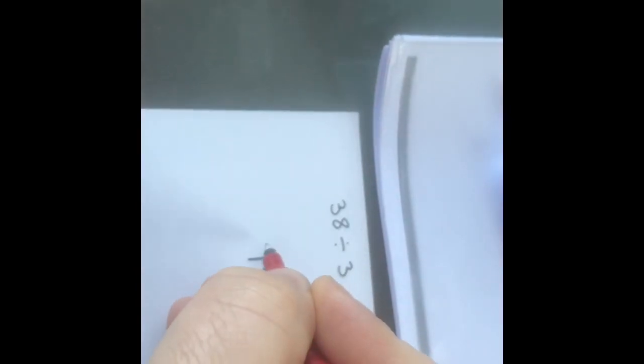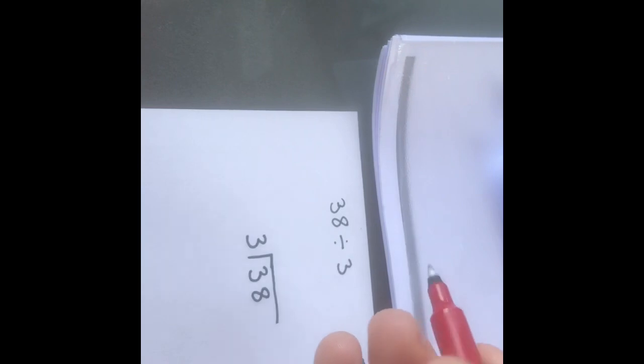Good morning. Today we are dividing and we are going to have numbers with remainders. That means leftovers. Right. 38 divided by 3. Remember, we use the bus stop method when dividing. We put 38 in here and we put 3 out here. What would help us today would be scaling.